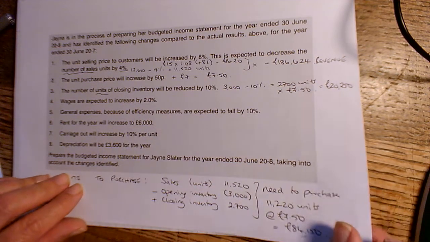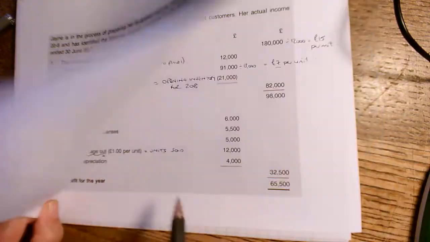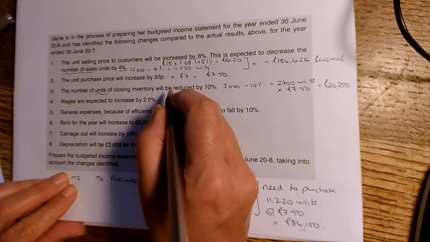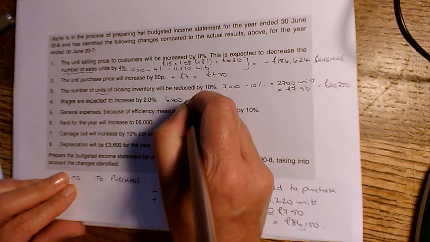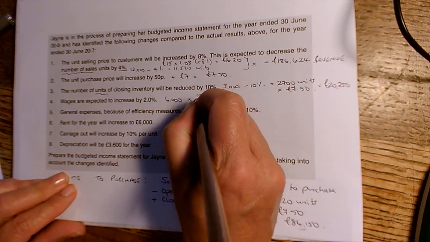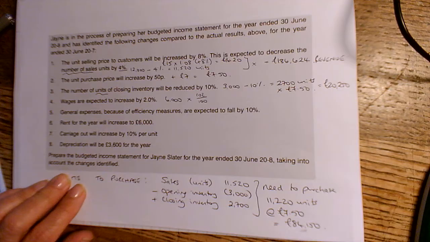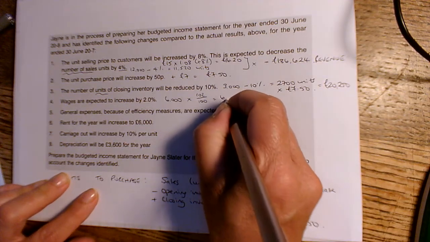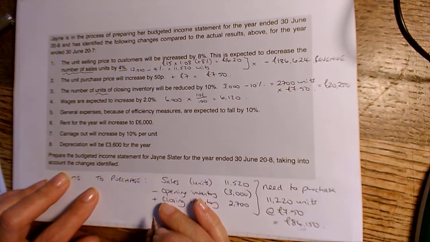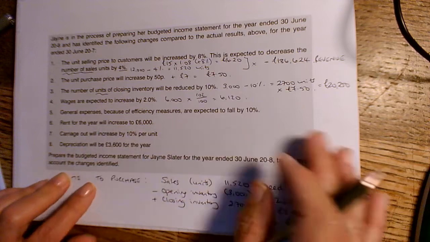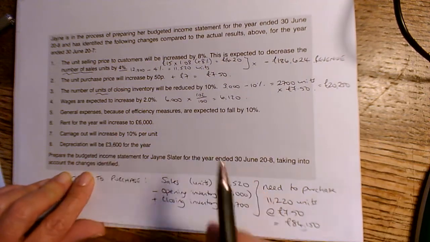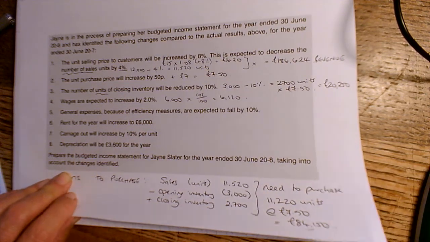Wages are expected to increase by 2%. So as long as you're okay with percentages, just take the wages figure, £6,000, and multiply it by 102 over 100, or multiply it by 2, hit the percent button on your calculator, however you want to do it. £6,000 times 2% is an extra £120. Add that on. Wages are going to be 6,120.